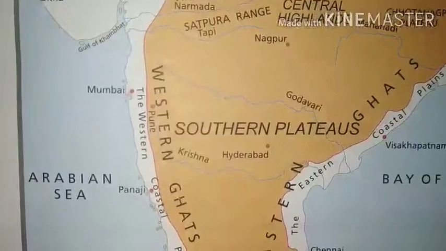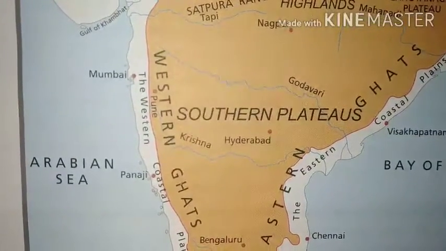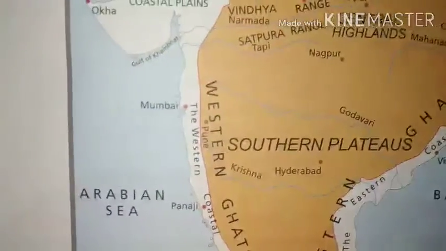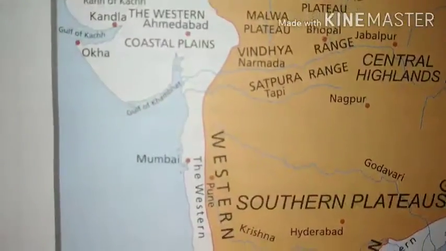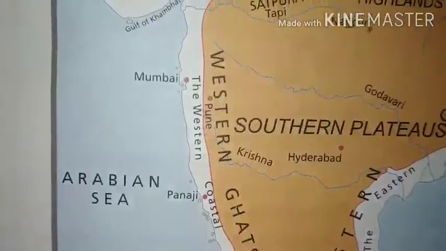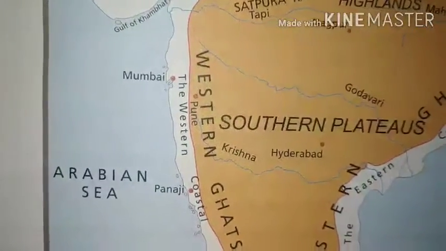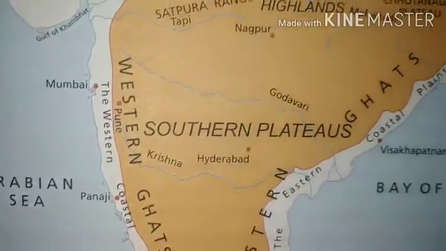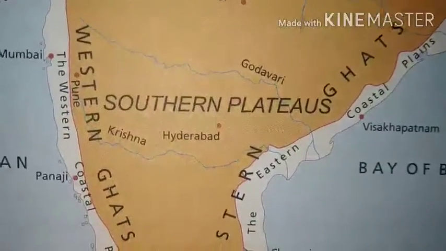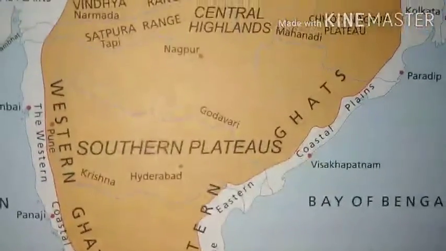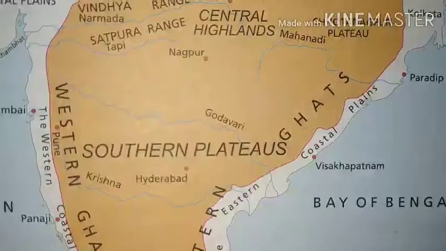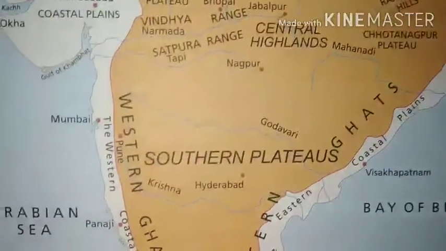This plateau is also subdivided into the Maharashtra Plateau. On the left hand side, where Maharashtra is, this portion is called the Maharashtra Plateau. Then there is the Karnataka Plateau and the Telangana Plateau. The lower part is the Karnataka Plateau, and on the right hand side it is called the Telangana Plateau. So it is known by different names.